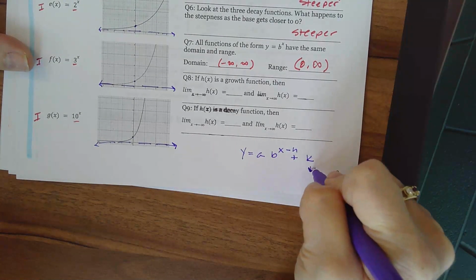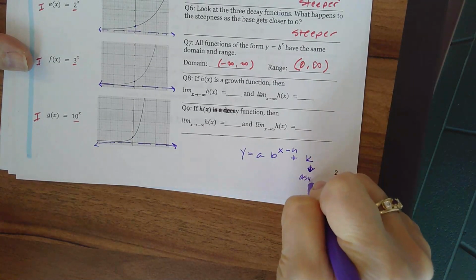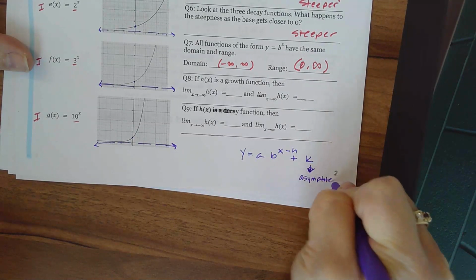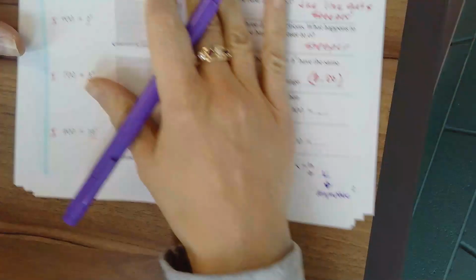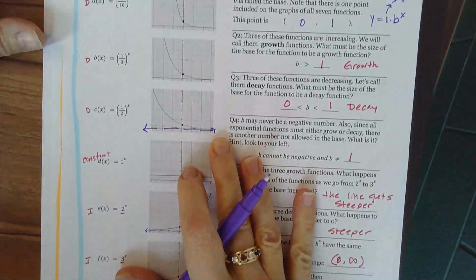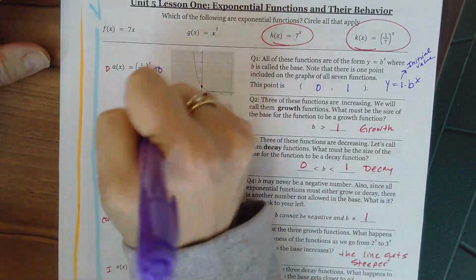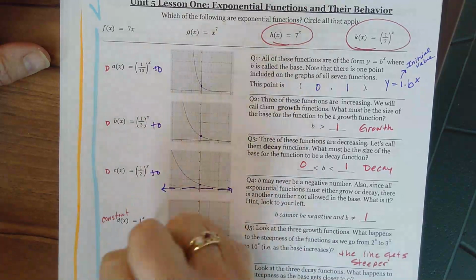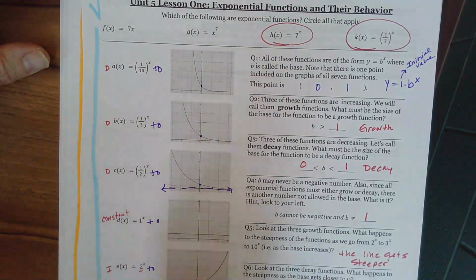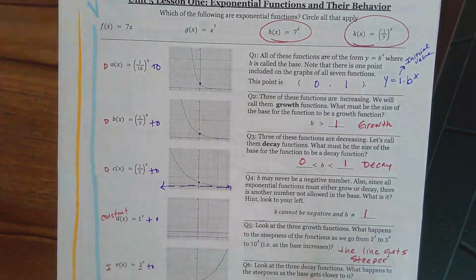This k value is going to dictate where your asymptote is. So in all of these functions, since none of them have a k value, they're all plus 0, that's why my asymptote is always at 0 for these functions that I just gave you.